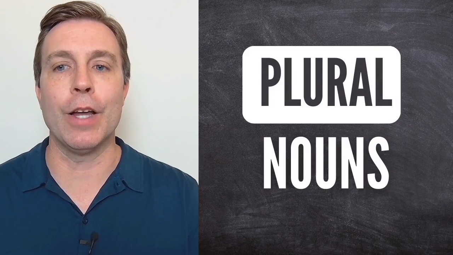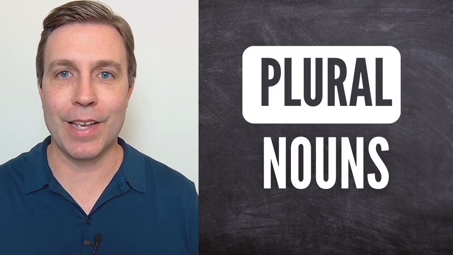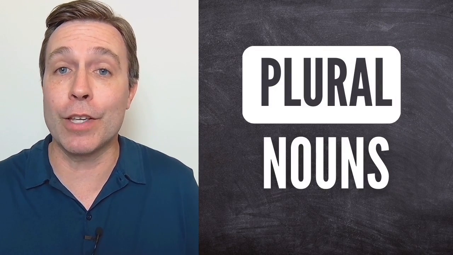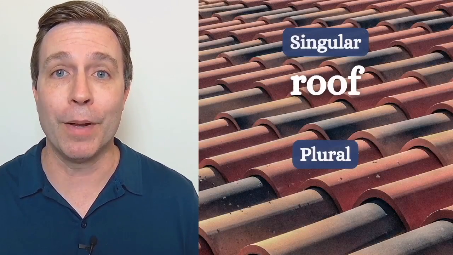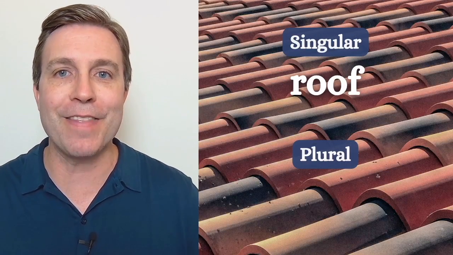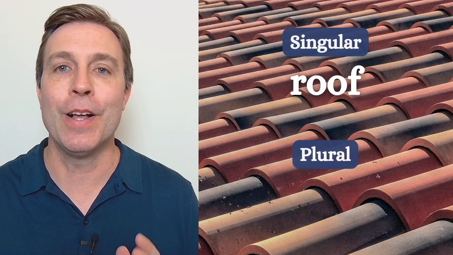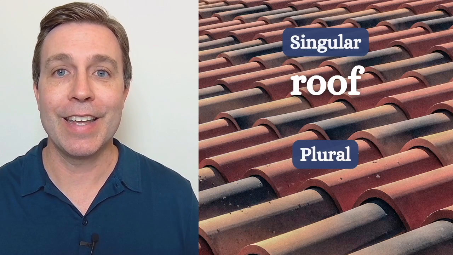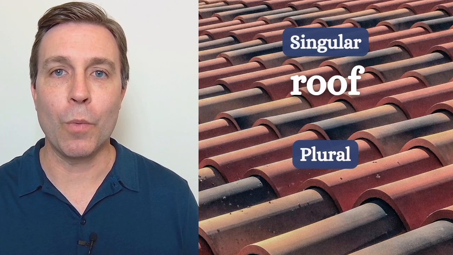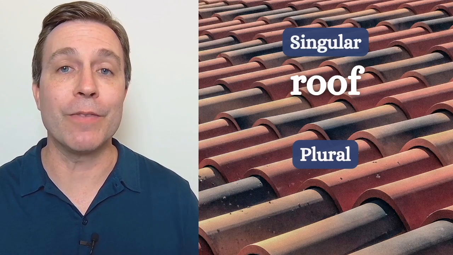So let's move on to plural nouns. I'm going to give you a noun. I just want you to tell me the plural form. I'll give you a moment to think about it, and then I'll tell you the answer. So the singular is roof. What is the plural form of this noun?